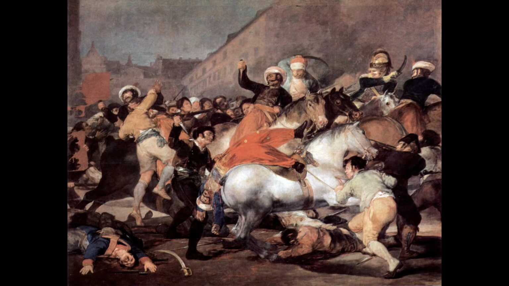Since I've talked about the 3rd of May 1808, I feel like I should talk about the other half of the painting, the 2nd of May 1808, which was also painted by Francisco Goya. It was also oil-based paint on canvas, and it was also finished in 1814. Both paintings were painted within a 2-month time period, and both of them depict the Peninsular War and how Goya viewed it.